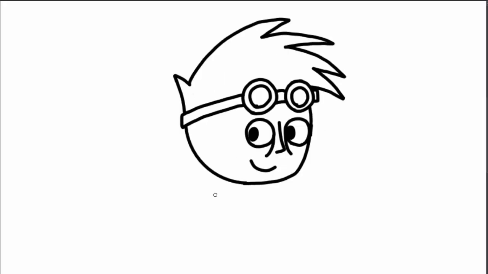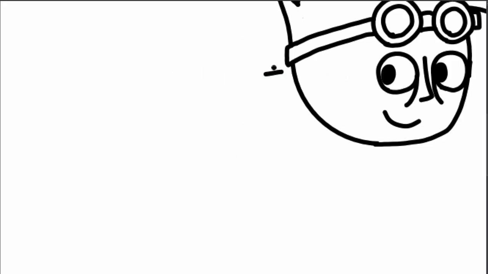Now onto his body, which is actually a little bit easier in my opinion. Coming off from here, the connecting point between the band of his goggles and his head, draw a half circle type thing. Like a box with a rounded edge, but not quite that harsh, more like this.